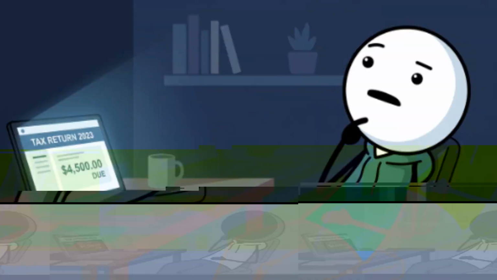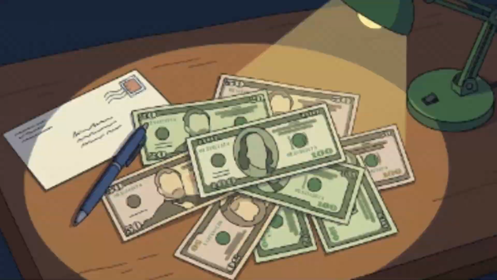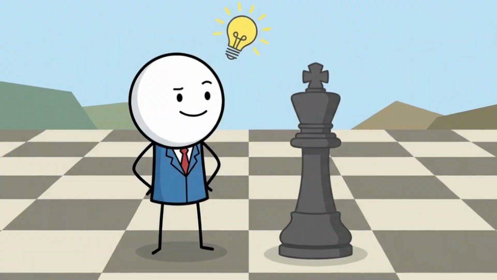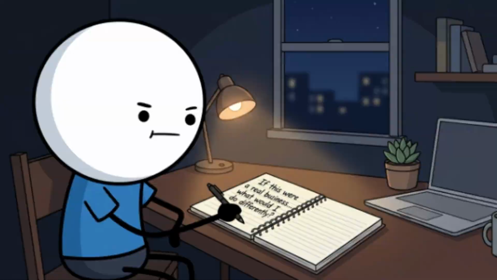And here's the biggest takeaway. QuickBooks is not just a tool for recording money. It is a system for controlling how money flows into your business. If you set it up correctly, it saves you time, reduces stress, and helps you get paid faster.